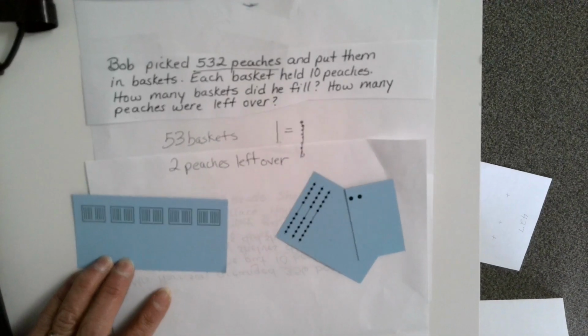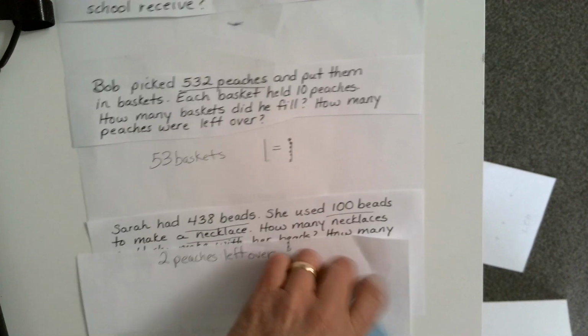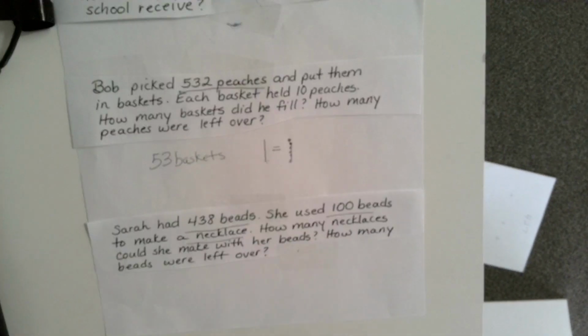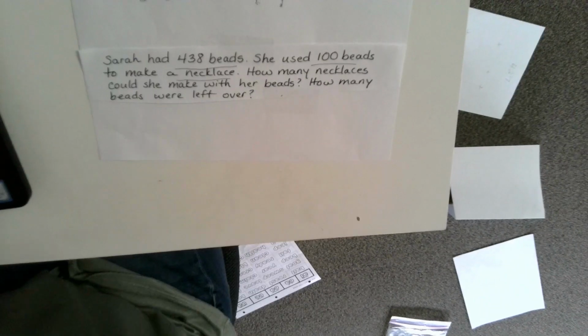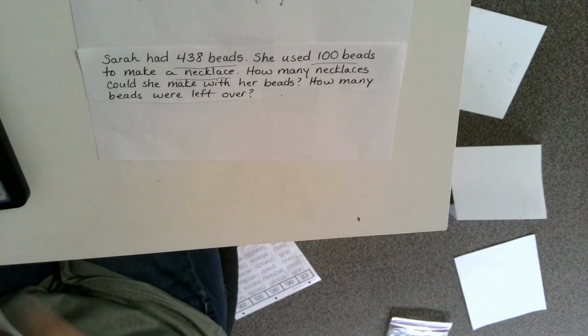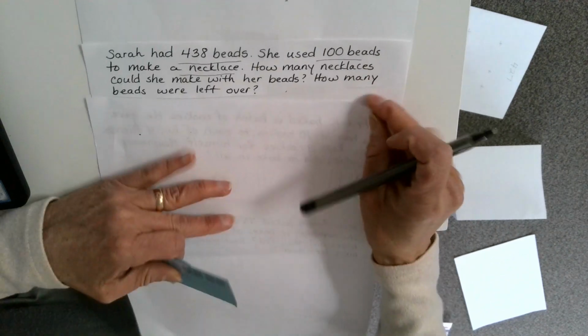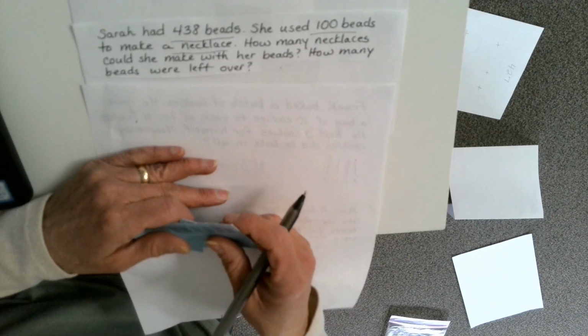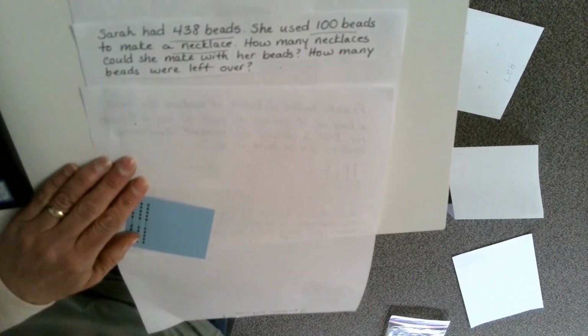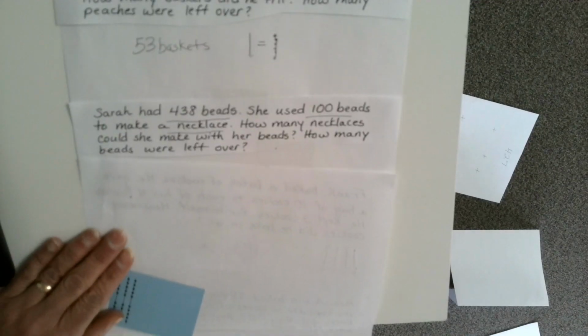Okay, all right. You're going to see one more problem, another similar one, like this one. Sarah had 438 beads. She used 100 beads to make a necklace. How many necklaces could she make with her beads? How many beads were left over?